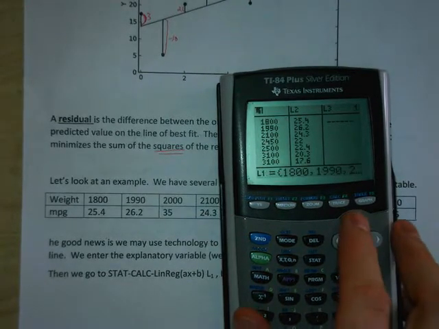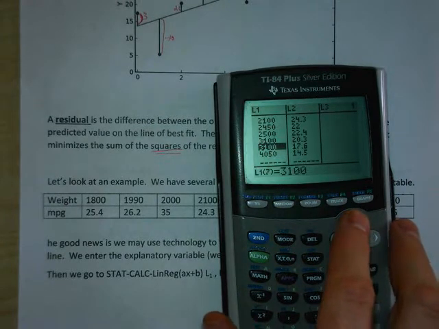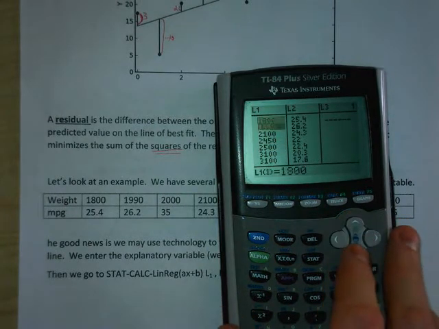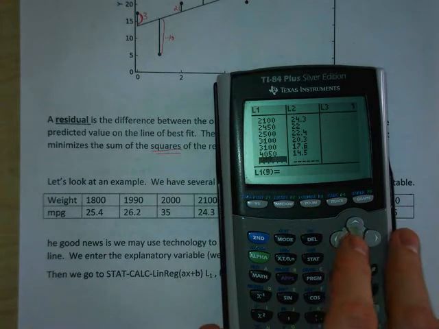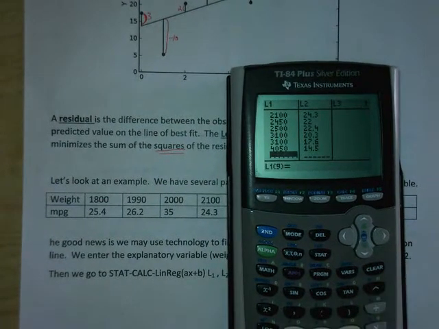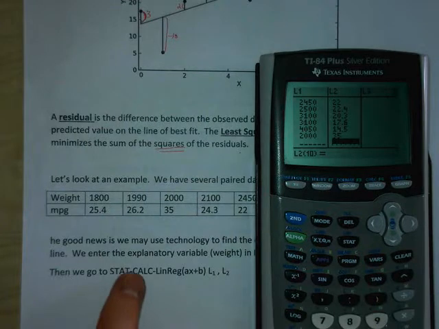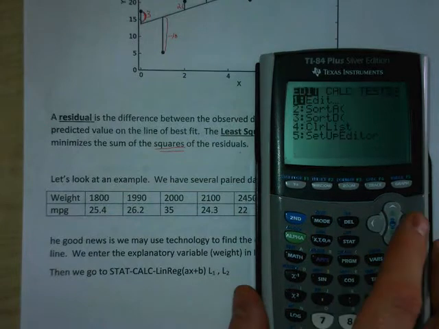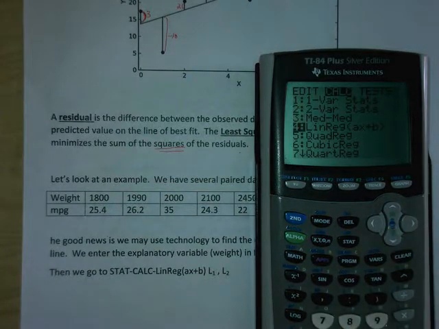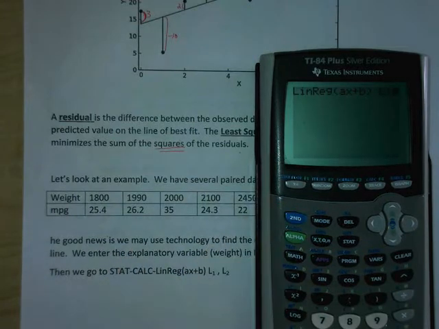Okay, and I already have the values in the list. I forgot I eliminated the last one, so let me put the last one in here. Okay, and then we do stat, calculate, LinReg(ax+b) on list 1, list 2. So we go to stat, calculate, LinReg on second 1, comma second 2. Okay, because that's where we put our values in list 1 and list 2.